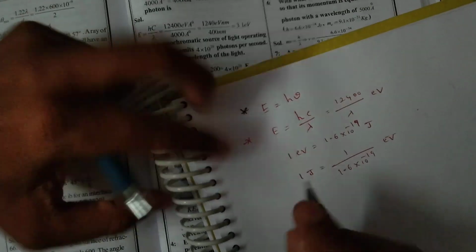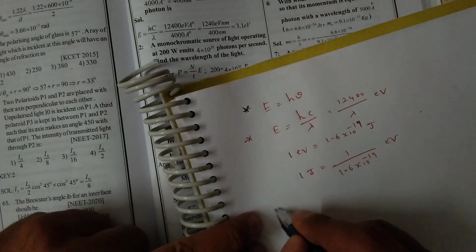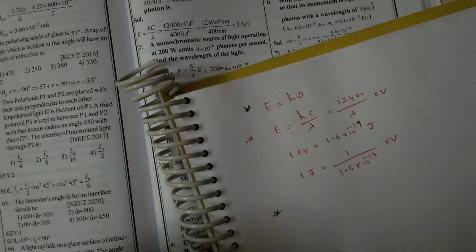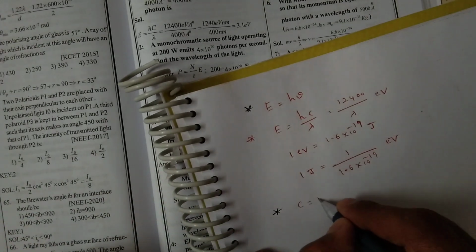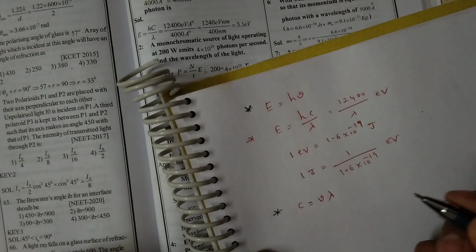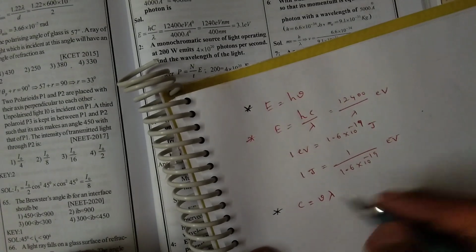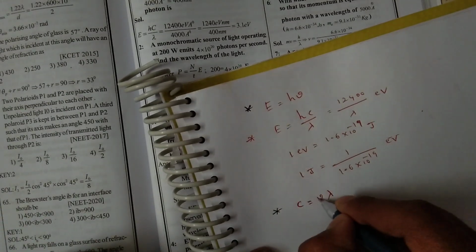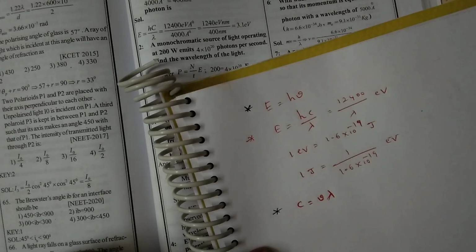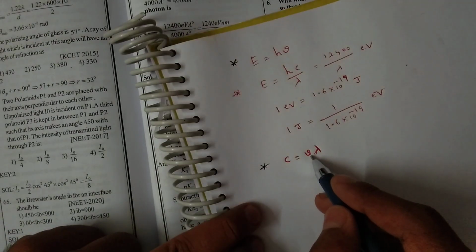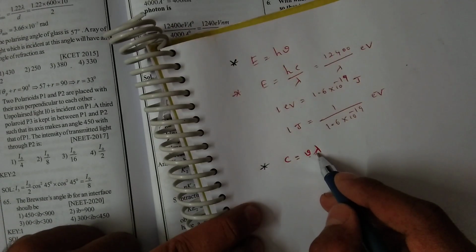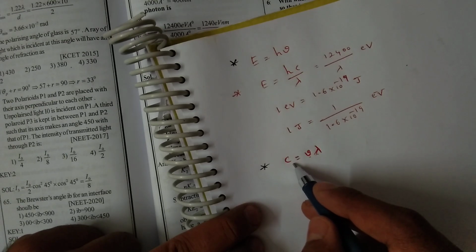Then another important formula here is C is equal to nu lambda. Here nu is the frequency of radiation, lambda is the wavelength of light or wavelength of radiation, and C is the speed of light.